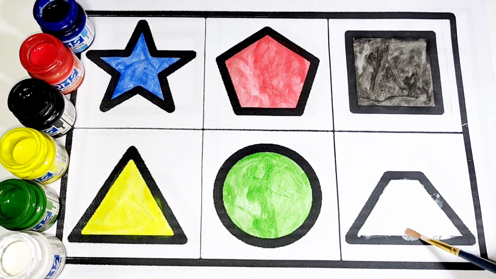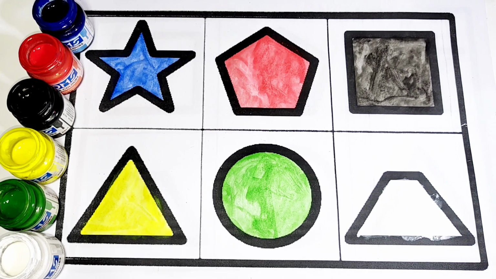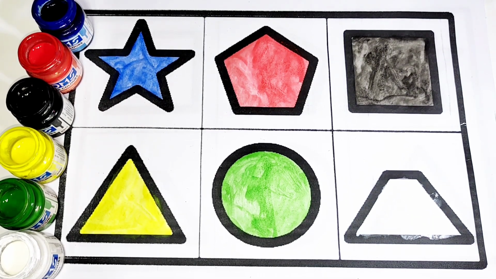Today we drew 2D shapes: star, pentagon, square, triangle, circle, and the last one is trapezoid.